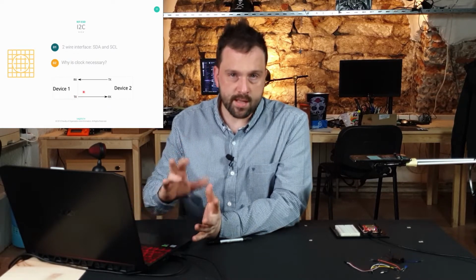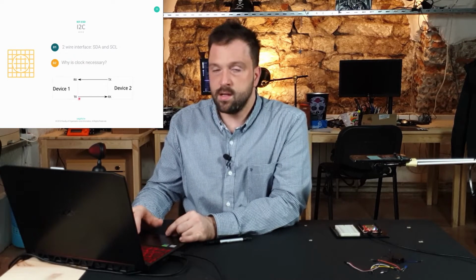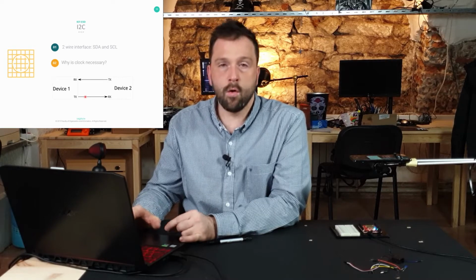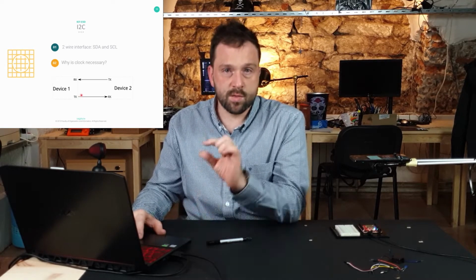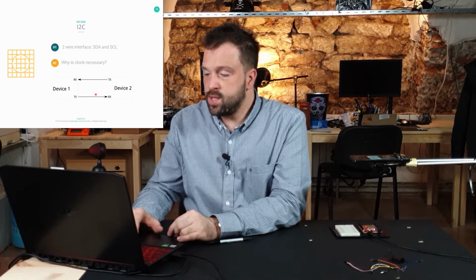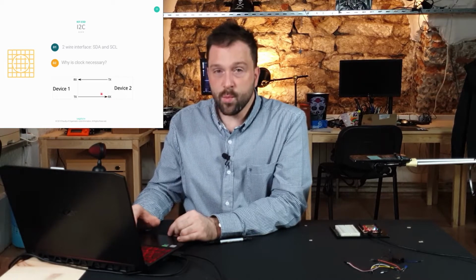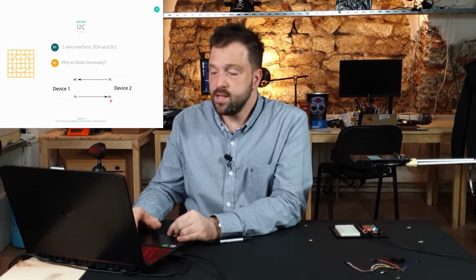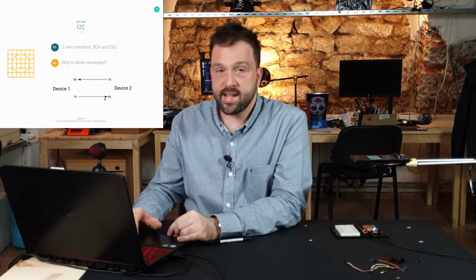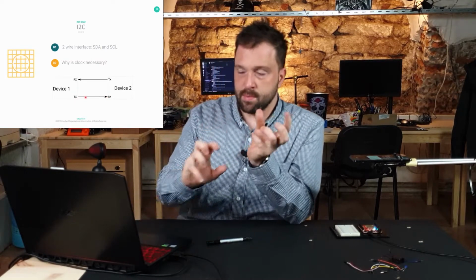So when device 1 wants to send a 1 bit or the beginning of data, it will use digital write here, high, and then low once it's finished. And this signal will propagate through the wire to the other device. And the other device will call digital read on the RX pin. So I don't know if you can see the problem here.